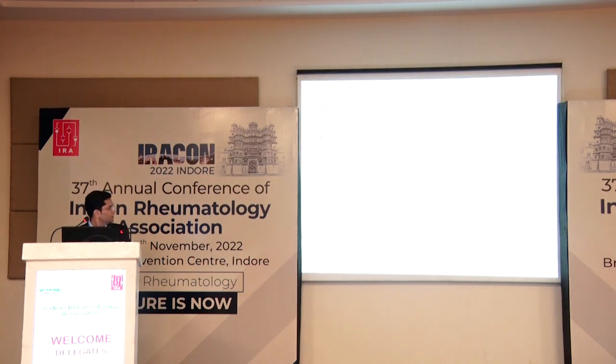This would be the outline of my discussion. So first of all, foot anatomy. Foot is divided into three parts. The forefoot is made up of metatarsal and phalanges. The midfoot is made up of metatarsal bones, tarsal bones, 3 cuneiforms, 1 cuboid, and 1 navicular. And hindfoot is made up of talus and calcaneum.